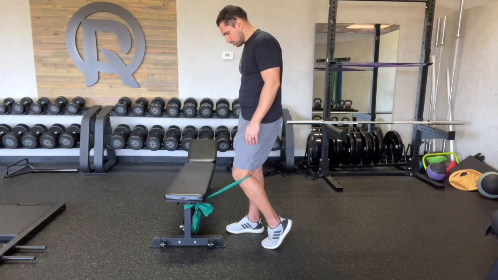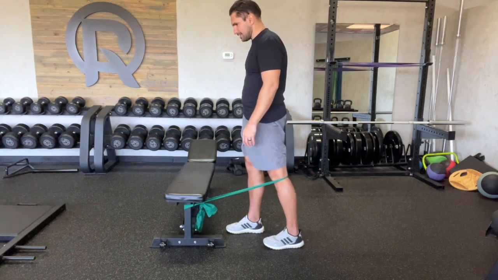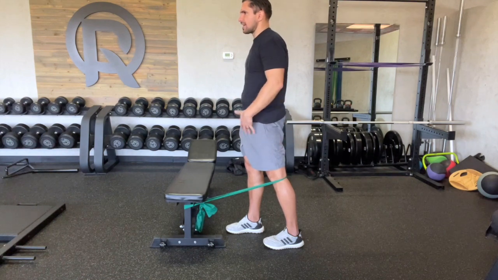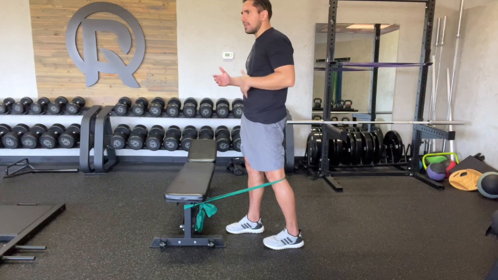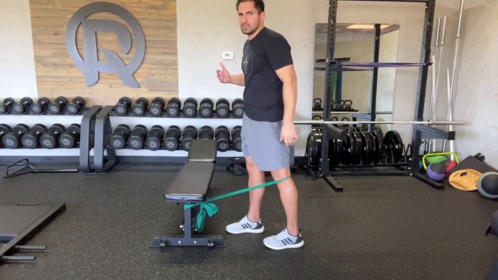Then you're going to come up onto your toes again, and then same thing, hold 3 to 5 seconds, see if you get a really, really nice, tight, solid quad contraction here. And this is going to help as we go into gait.